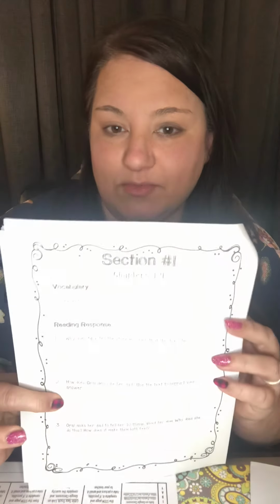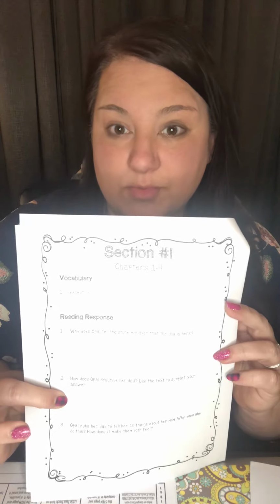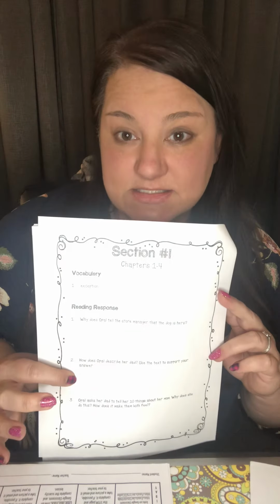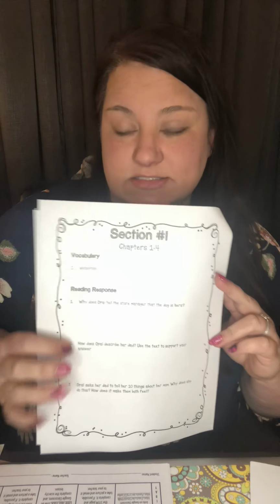Number 2 says, how does Opal describe her dad? Use the text to support your answer. Number 2 is about the preacher, Opal's dad. How does Opal describe him? Be sure that you're using proof from the text to explain that answer.